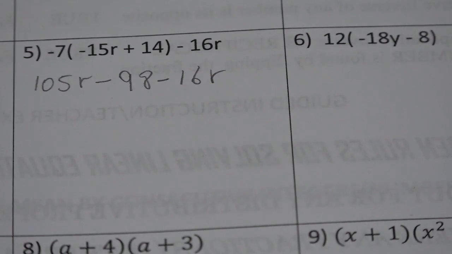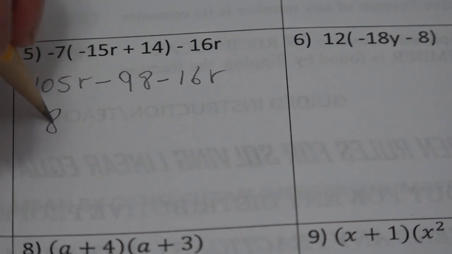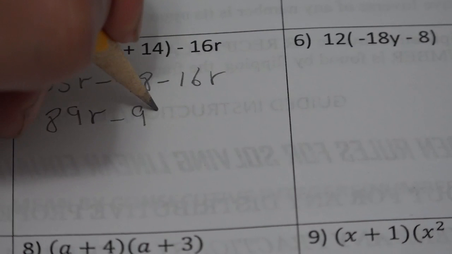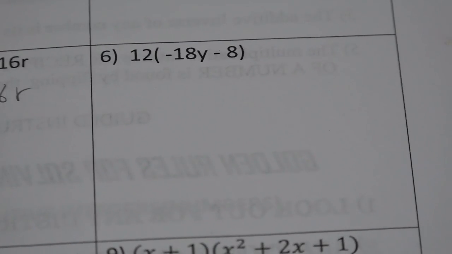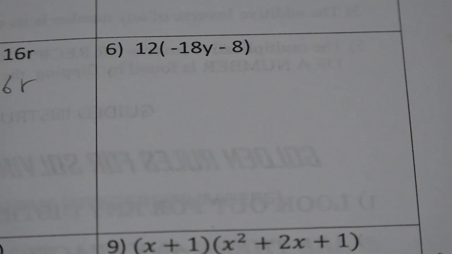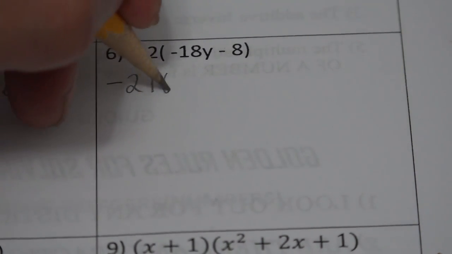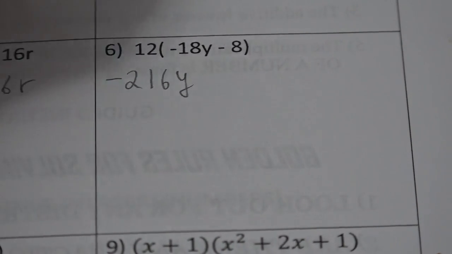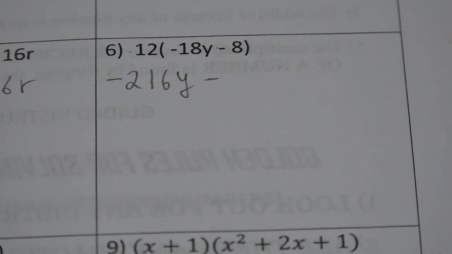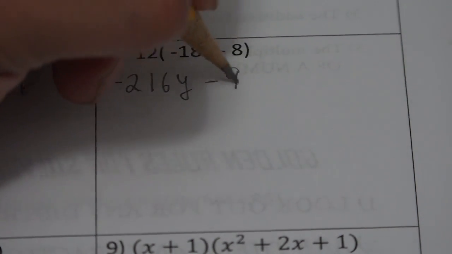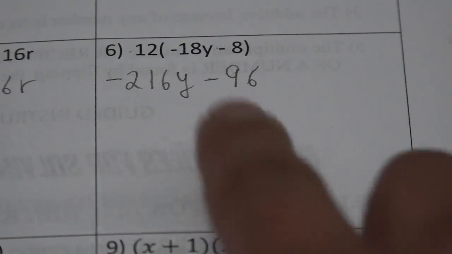Like terms. Alrighty, let's move on. Positive times negative, negative. 12 times 8 is okay, and that's it. I cannot do anything else because they're not like terms.